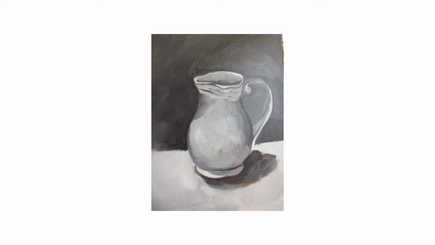Here's another grisaille painting of a single object, which is not quite as loose as the first one. Keep in mind that the grisaille painting serves traditionally as an underpainting on top of which color will be added. So during the color stage, more refinement can take place.